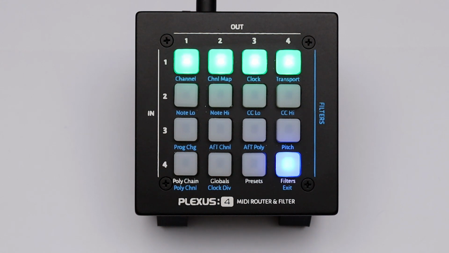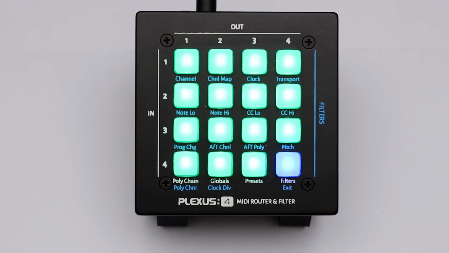Each output has its own filtering engine. The blue light in the lower corner is always for exiting back to the previous display. After choosing an output, you are shown buttons that correspond to each of the filter types labeled beneath them. Note that I'm using a prototype enclosure for this demonstration and that some of the labels and filters will change in the production version. Editing a filter relies on a few common UI templates.